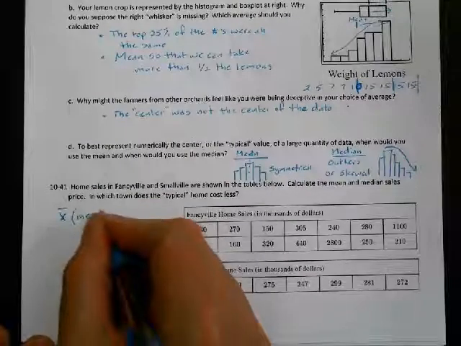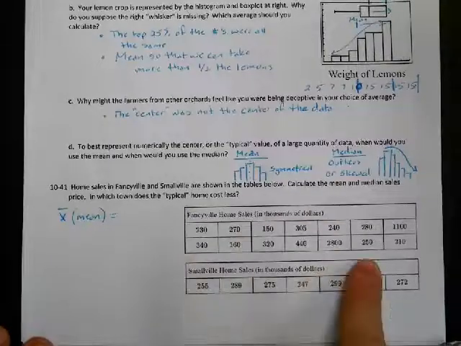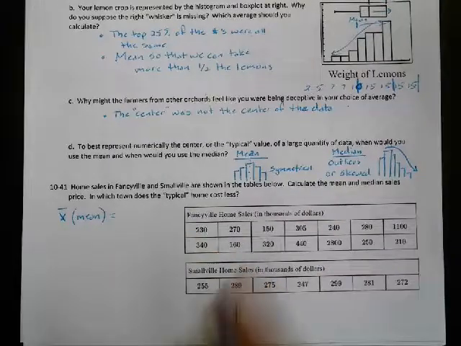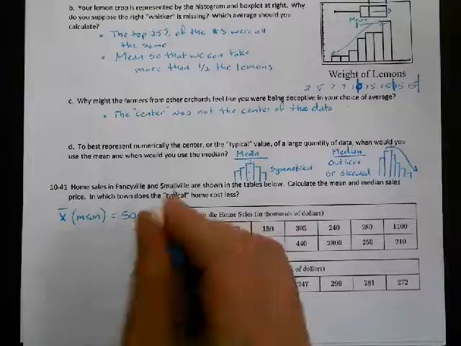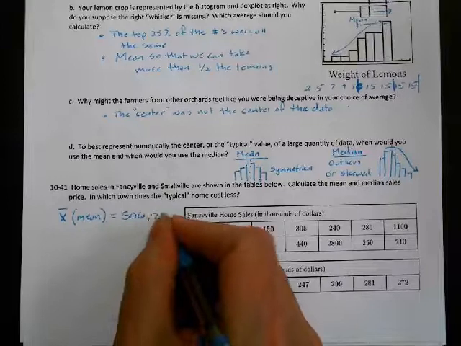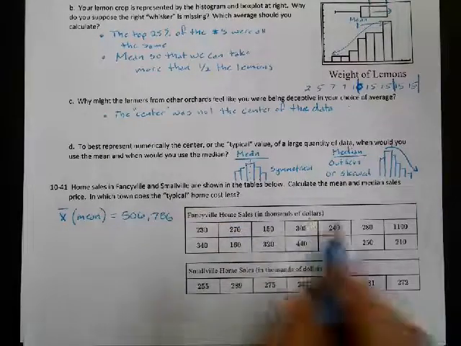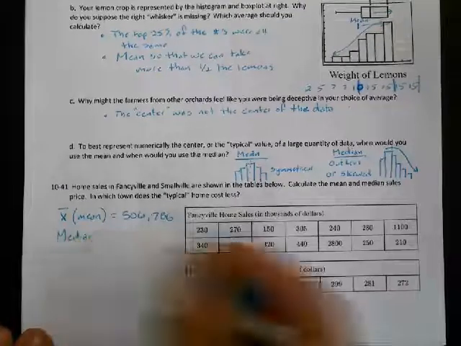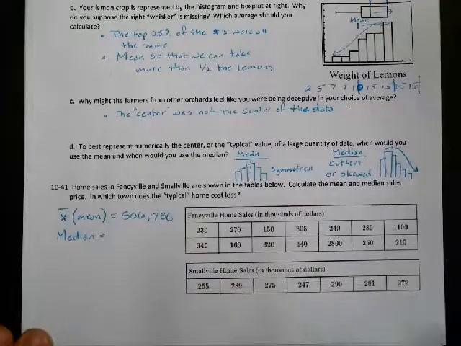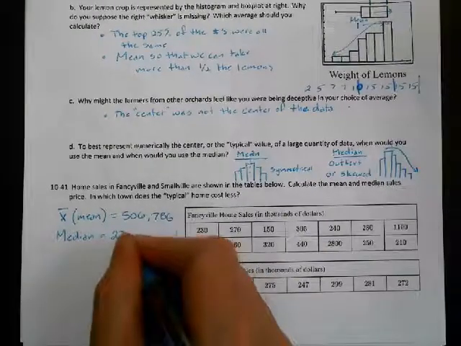So the mean for this group here ended up being 506,786, because they're in thousands of dollars here. Our median for this group ended up being 275,000. So there's Fancyville.